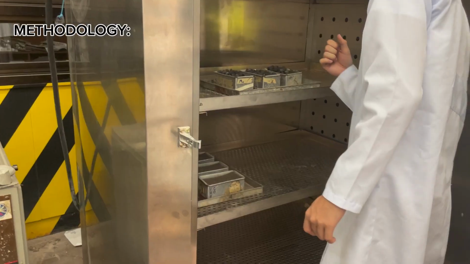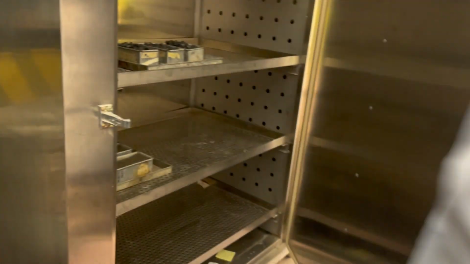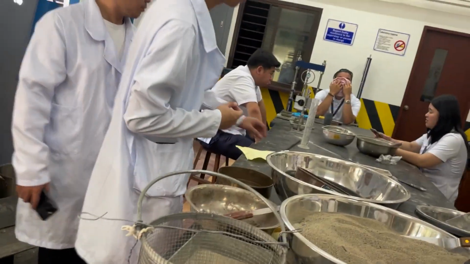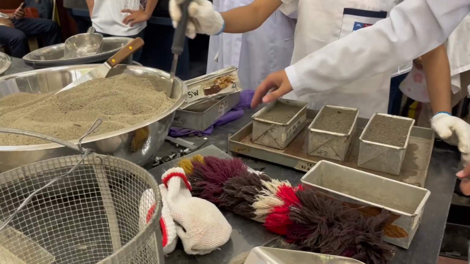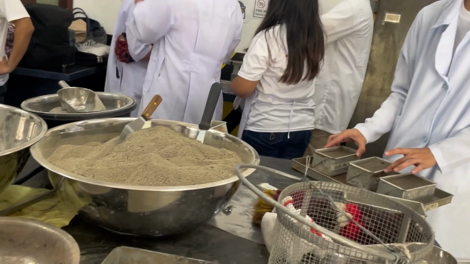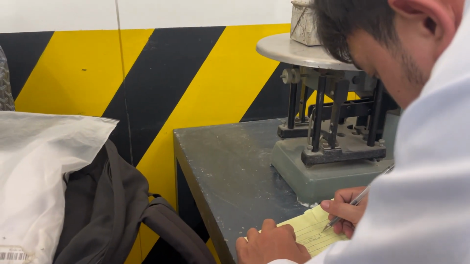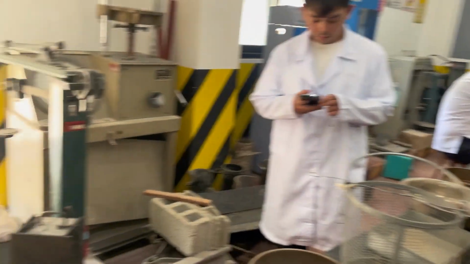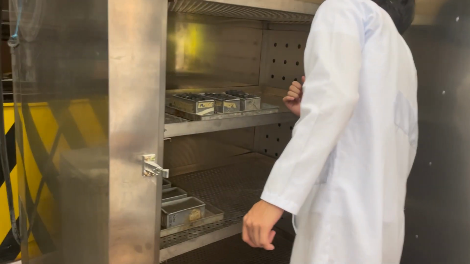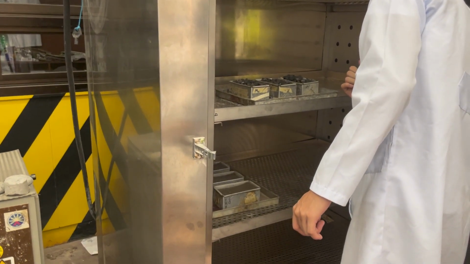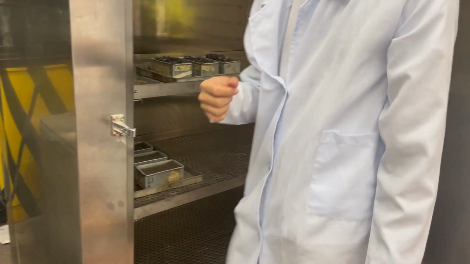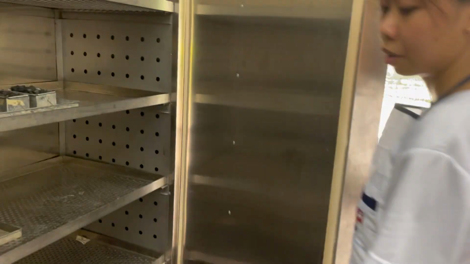Number 5, we place both wet and dry samples in a drying oven for a minimum of 24 hours. Number 6, upon removal from the oven, promptly record the weight of the samples as weight of oven dry specimen and air. Number 7, we allow the samples to cool at room temperature for 1 to 3 hours. After that, we determine specific gravity and water absorption by achieving SSD condition.